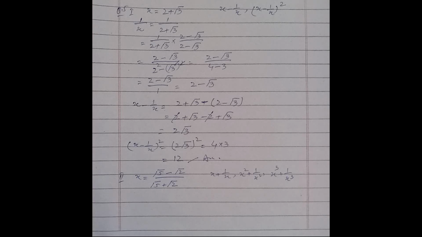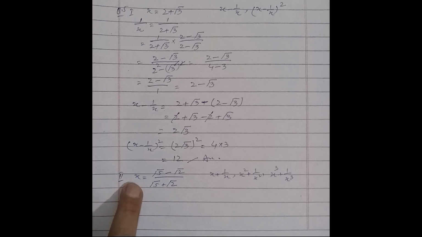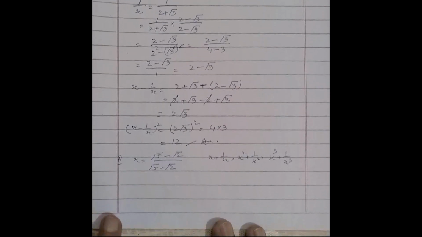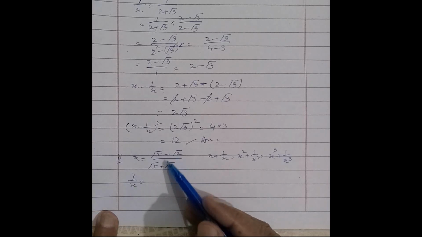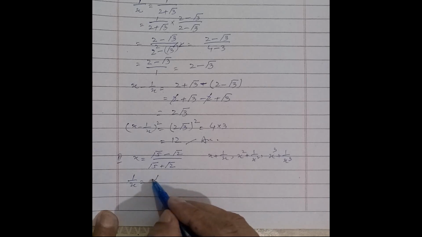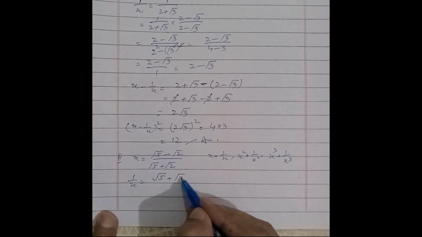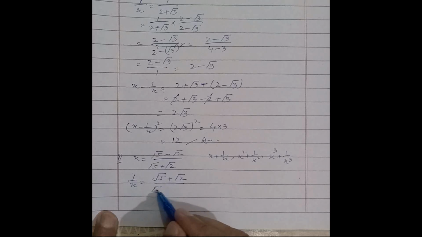So first we take the reciprocal of x. And when we take the reciprocal of x, which is 1 over x, automatically we take the reciprocal on the right side, which is square root 5 plus square root 2 over square root 5 minus square root 2.